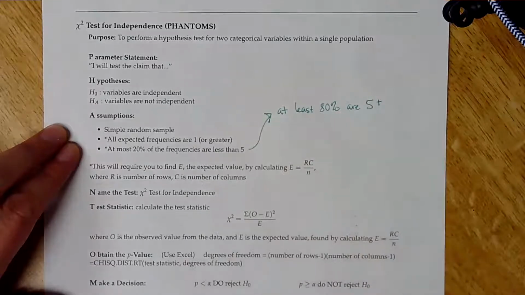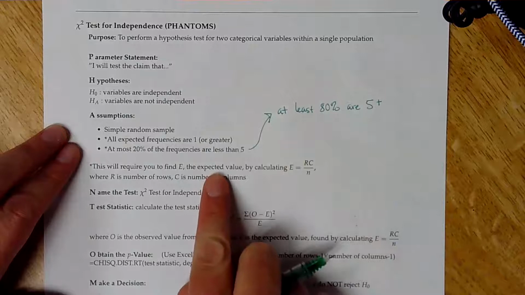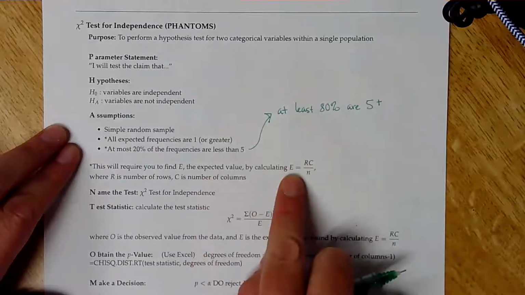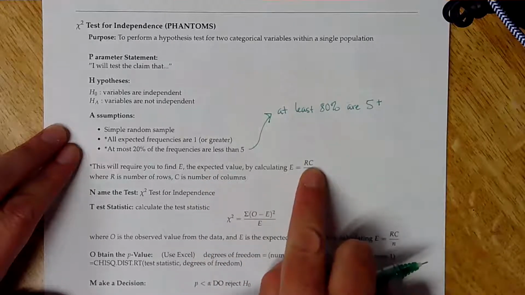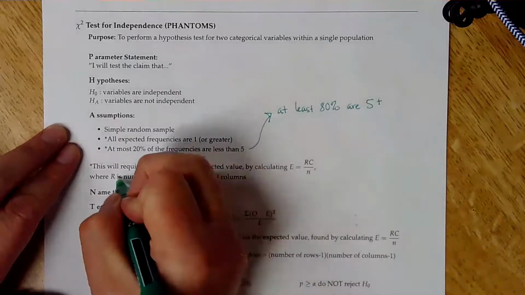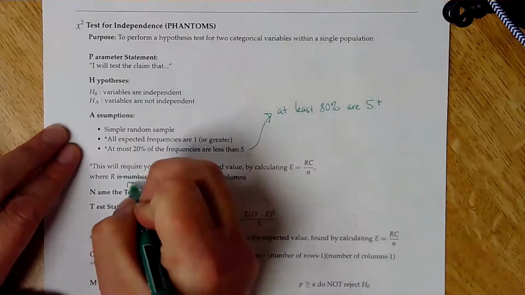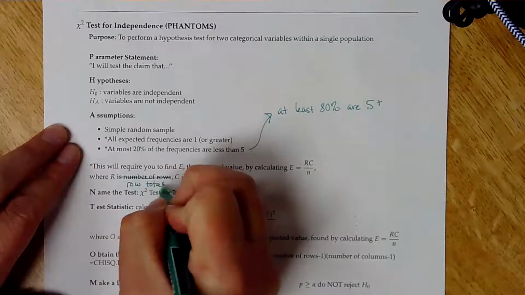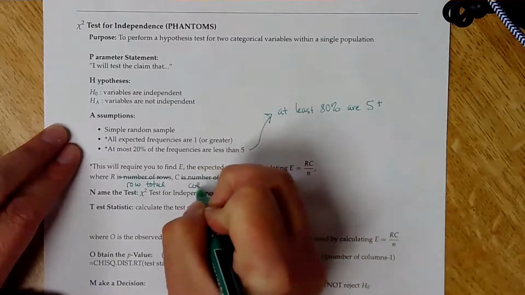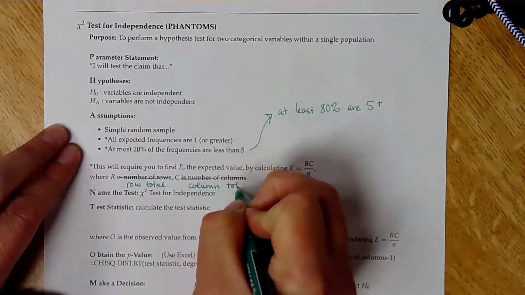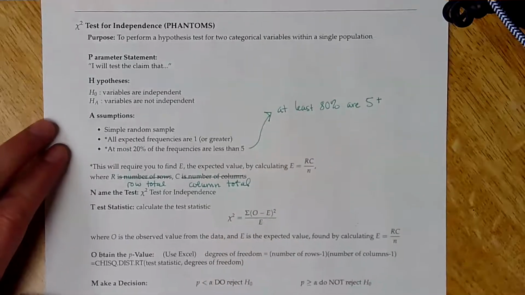Okay, here's the twist. We're going to change how we calculate the expected value for this. The expected value E is equal to R times C divided by N. R is the row total, and C is the column total. And N, as always, is our sample size.